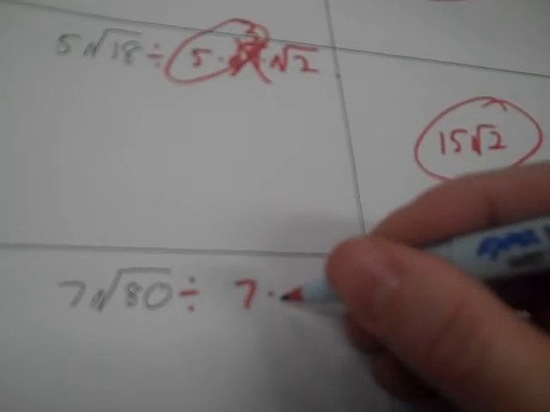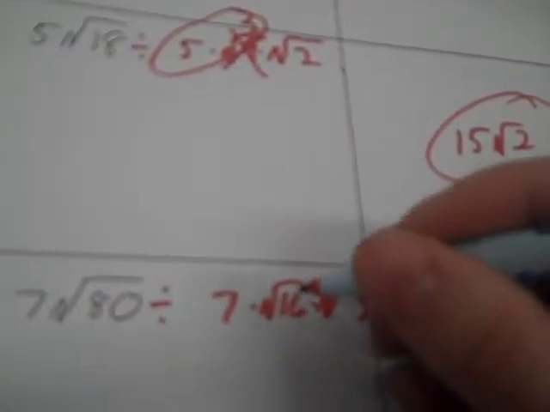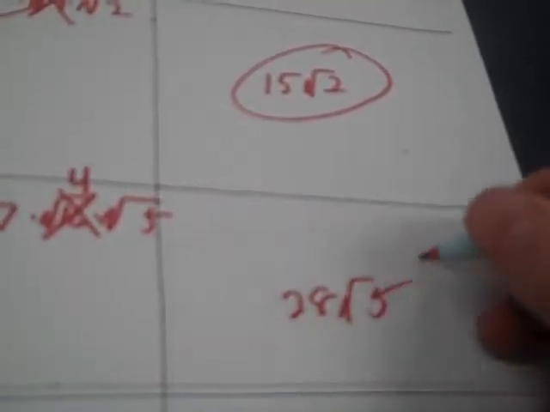Okay, 16's a winner. So again, you got the 7 in front, so you need to carry that out. Make sure you keep your eye peeled for that. And you rewrite the 80 as 16 by 5. And again, you always rewrite the square root of 16 as 4 because it equals 4. Okay, 4 times 7 is 28. And put the square root of 5 behind your 28.